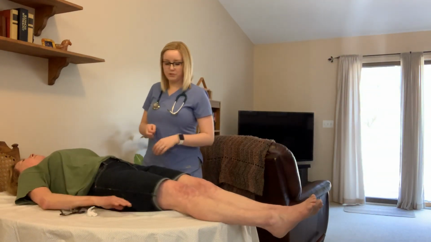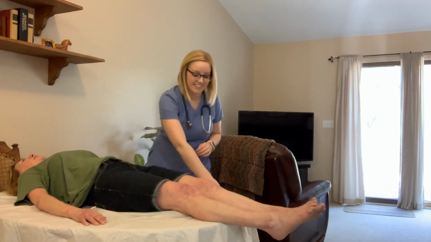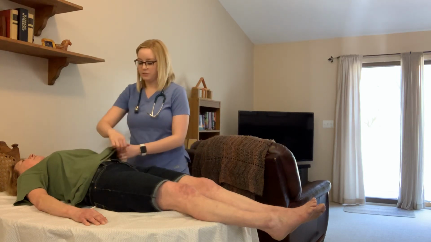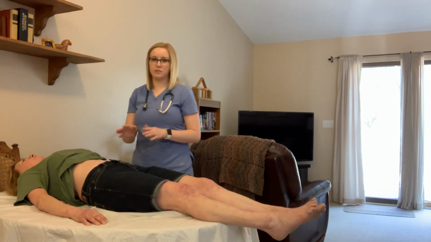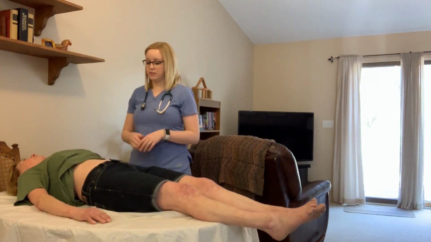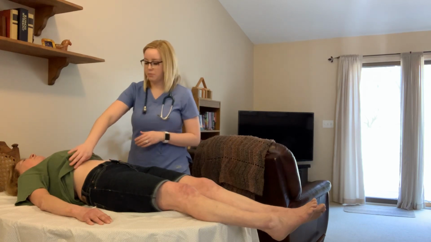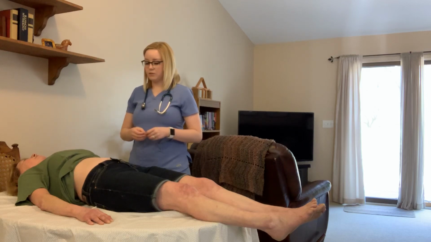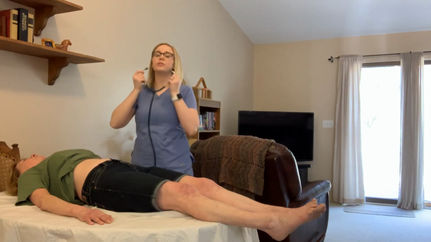So next we're going to assess the abdomen. First we're just going to inspect the abdomen. It appears flat, non-distended, no masses, lesions, or anything like that are noted. Are you having any pain or tenderness in your stomach? No. Okay, so next we will auscultate for bowel sounds and for the aorta.